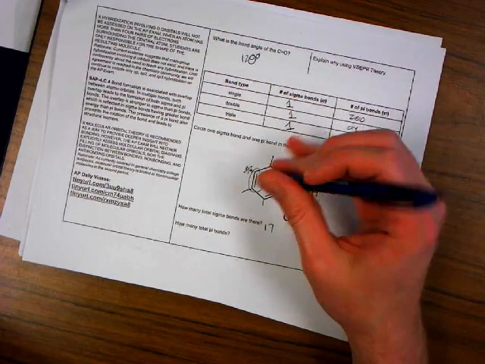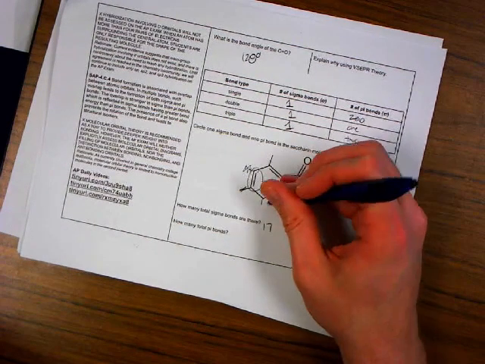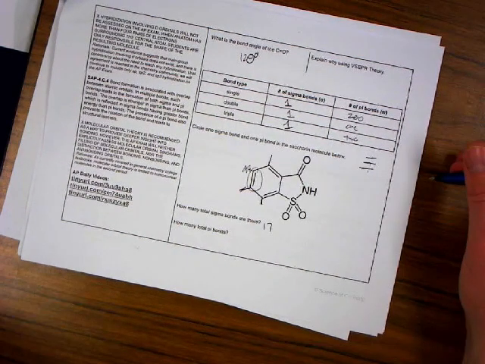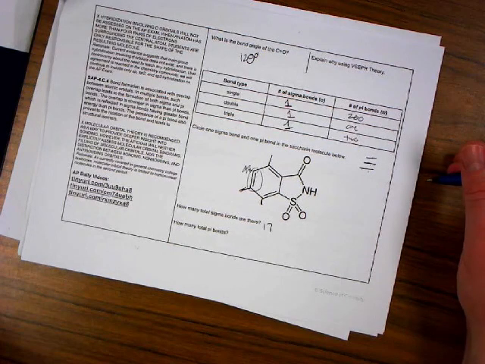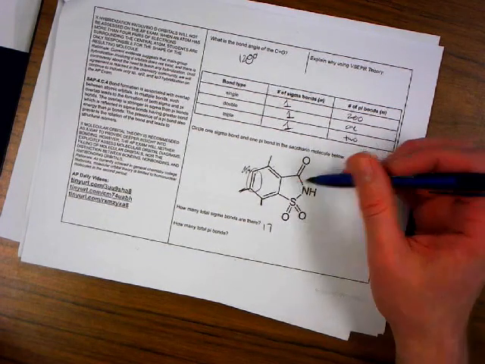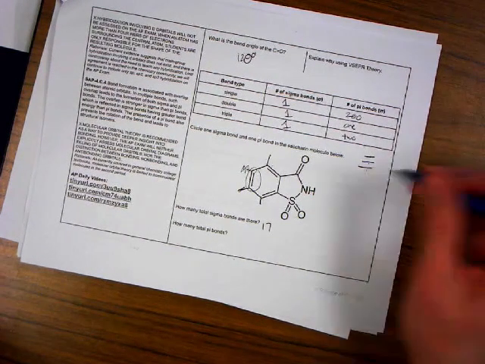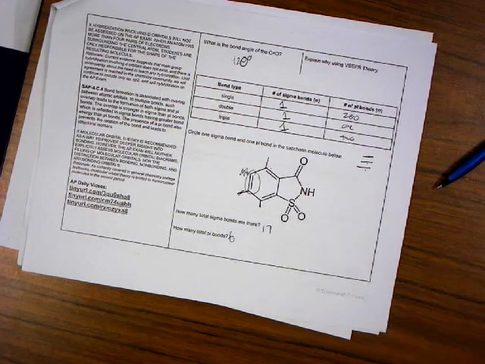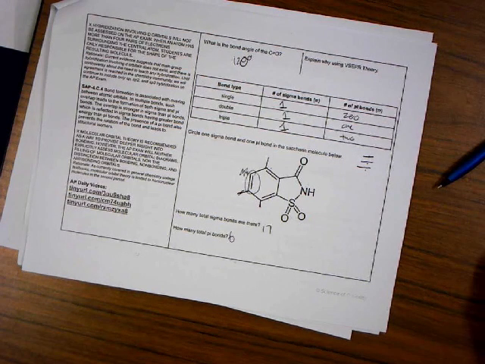Are the double bonds just 1? Double bonds are just 1, because we're just doing sigma bonds. So is it just the number of lines? Not all the lines, because a double bond's only 1. But there's technically a hydrogen here, here, and here. So it'd be 17. How many pi bonds?